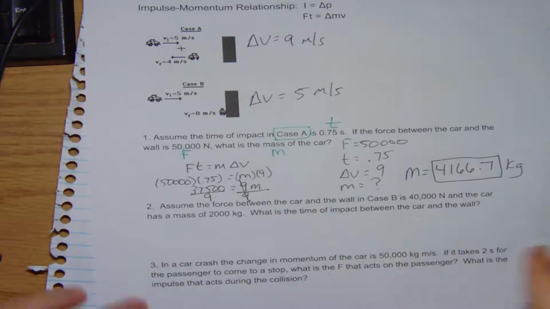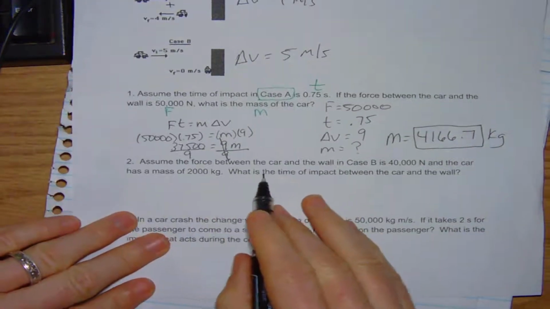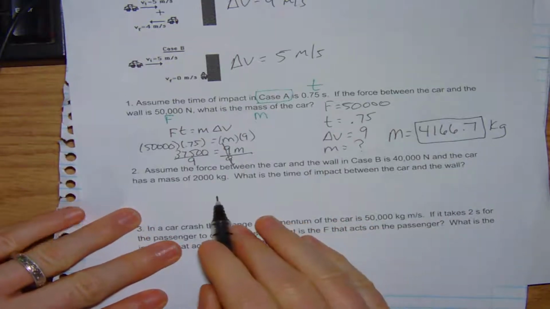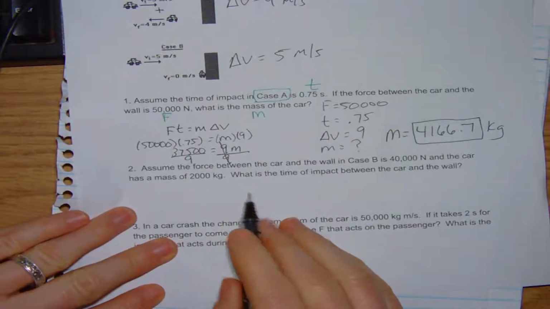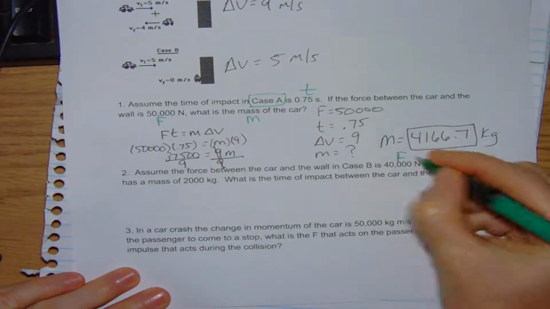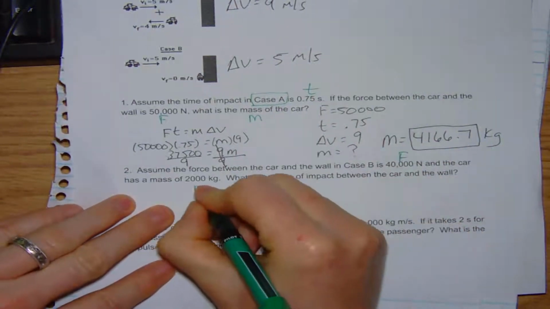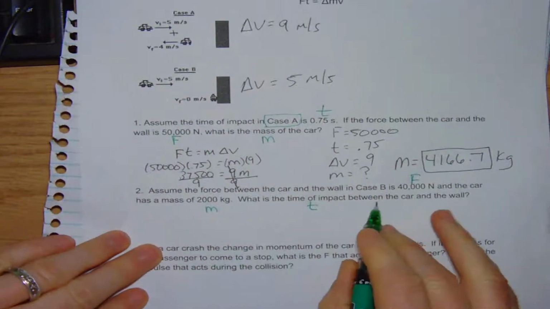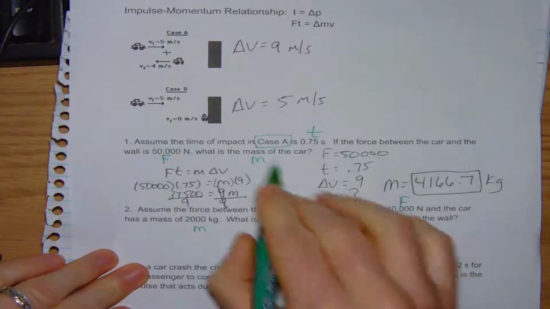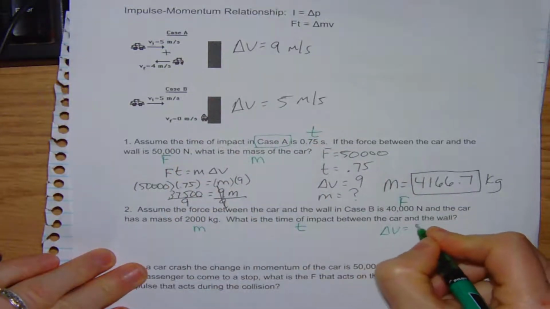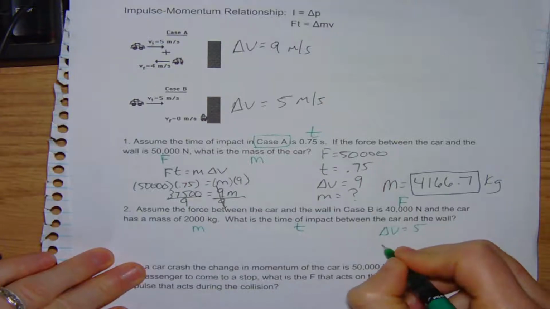All right, number 2. It says assume the force between the car and the wall in case B is 40,000 newtons, and the car has a mass of 2,000 kilograms. So we start labeling. What do we know? We have a force. We have a mass. We're looking for a time in this case, and we're looking at case B. And in case B, we said the change in velocity is 5. So we have a change in velocity of 5.